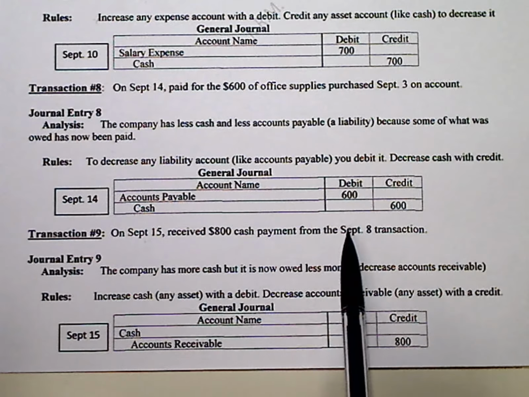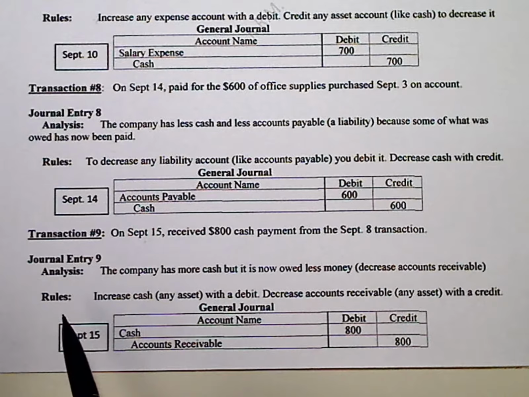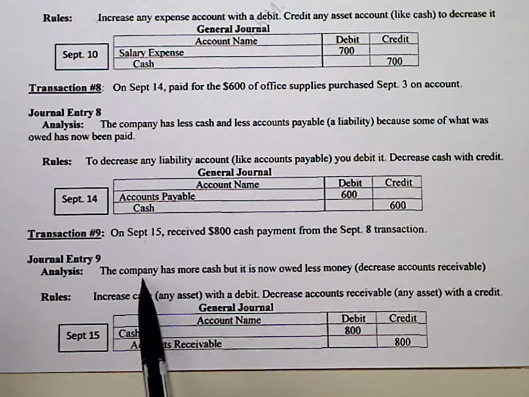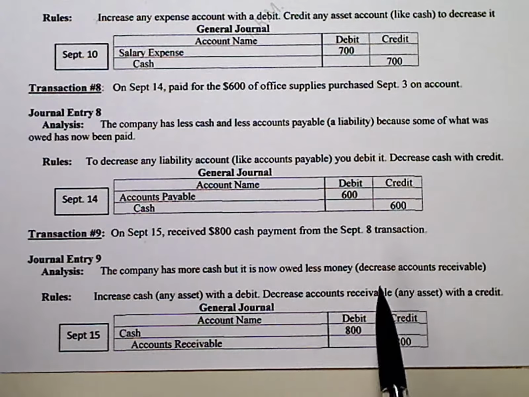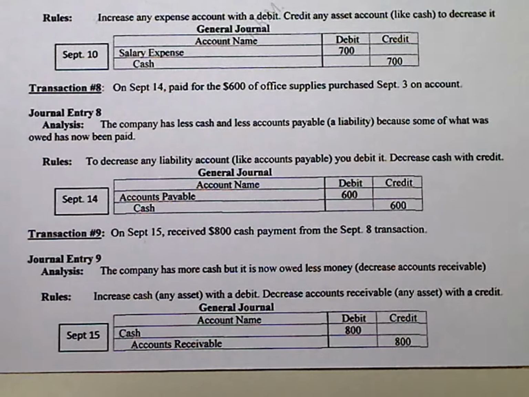Remember that September 8th transaction where we sold it on account and that customer promised to pay us $800 later in the month? Sure enough, his check comes in, more cash, but we're not owed as much. Increase cash by $800, decrease accounts receivable. It's an asset account. Decrease it by $800 because we're not owed as much money as a result of that.